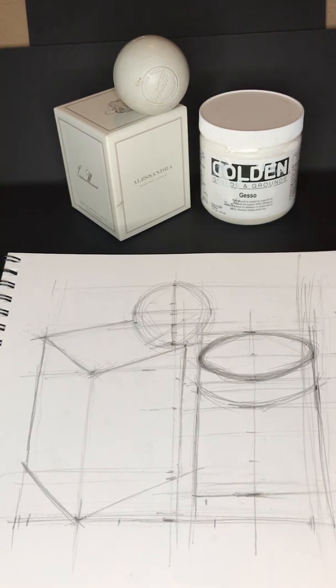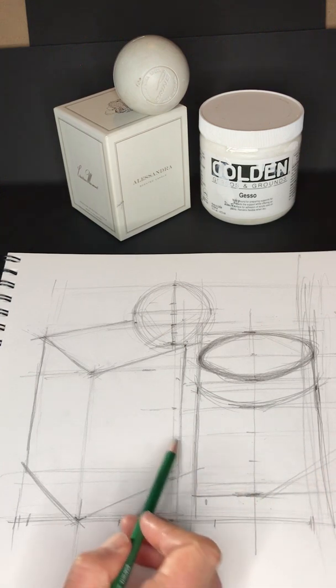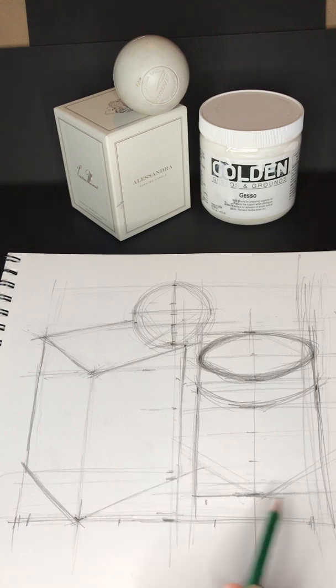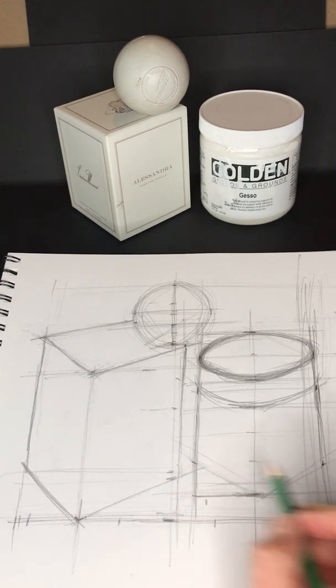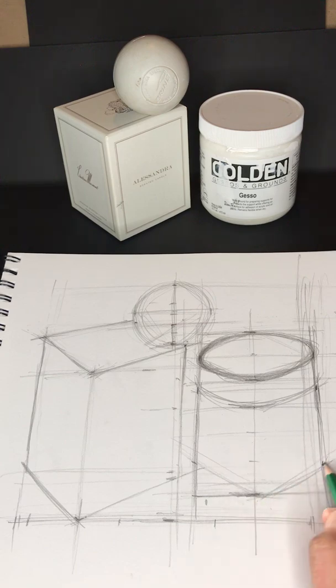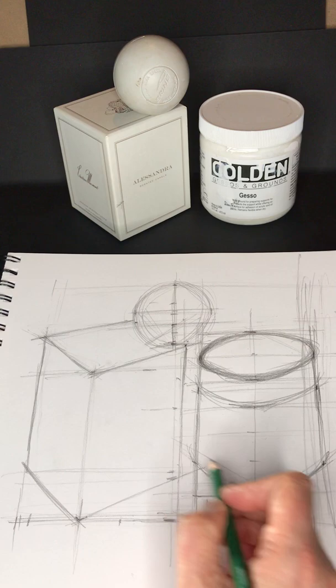So let's just do the 2 and the 10. That will find us our intersections, and from there we can curve that line around.